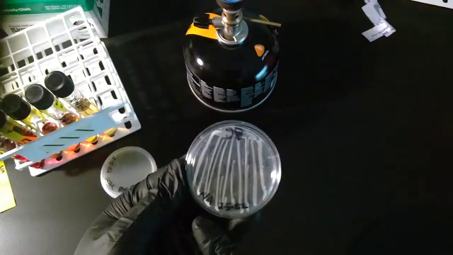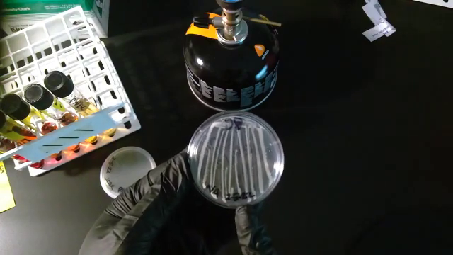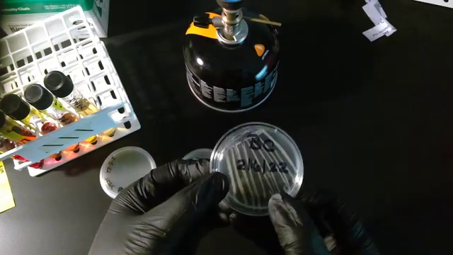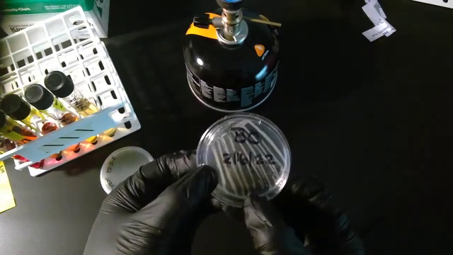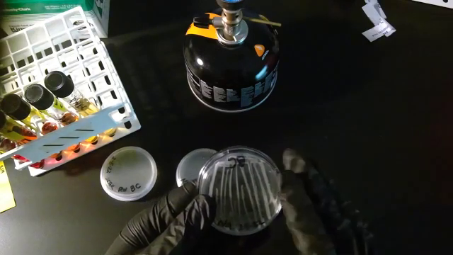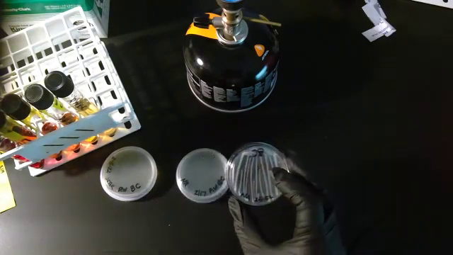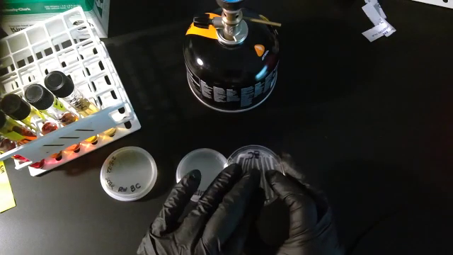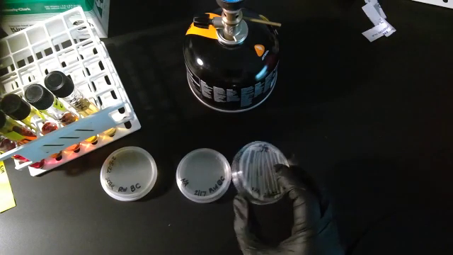You'll notice that this is a nutrient agar plate, the date I made it, and the date I actually spread the bacteria. Now you could put that all down here and that's fine, but for the sake of me taking pictures, I didn't want too much busy underneath this plate.